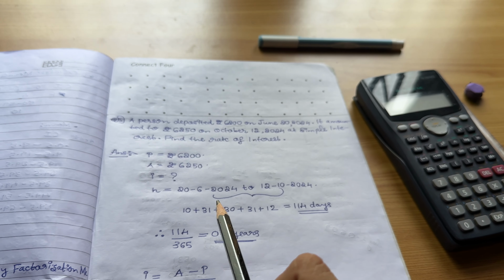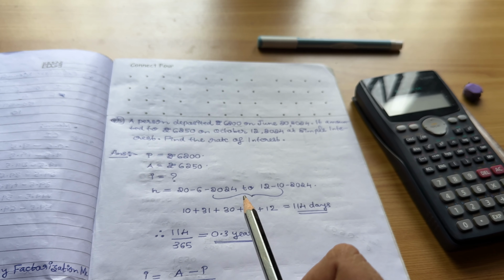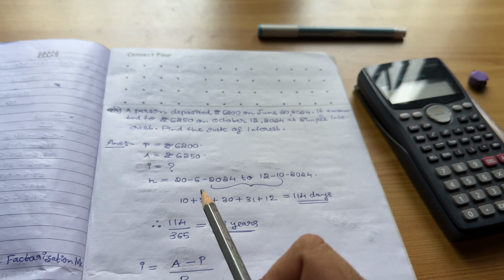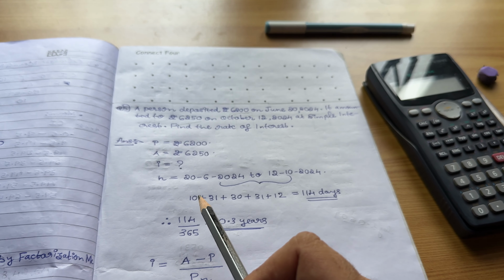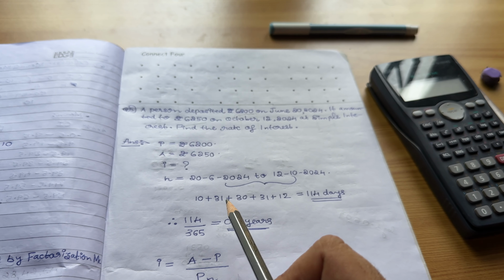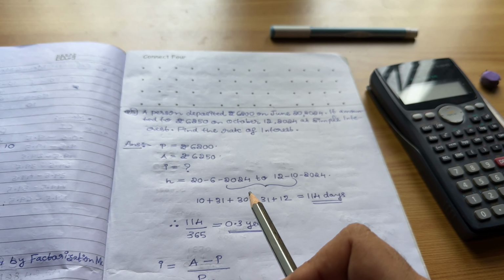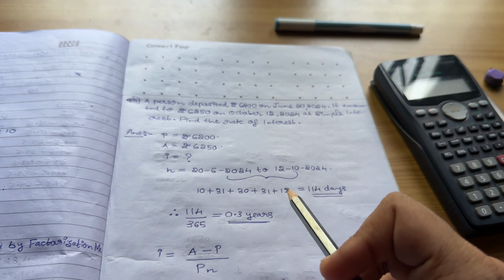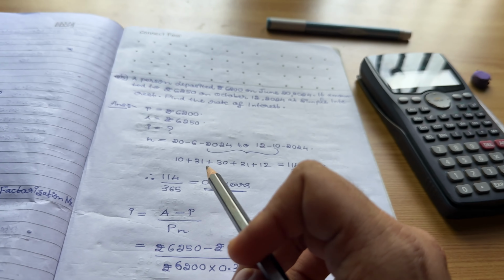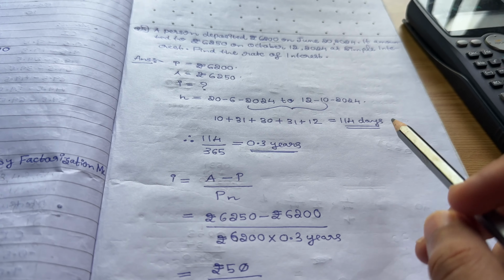So we have to calculate the days in between these months. In the June month how many days are there? From 20th June, 20 days. And then the July month, full month is there, 31 days. August month, 30 days. September month, 31 days. And October till 12th, 12 days. So adding all these, we are getting 114 days.